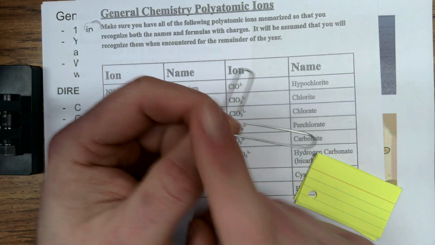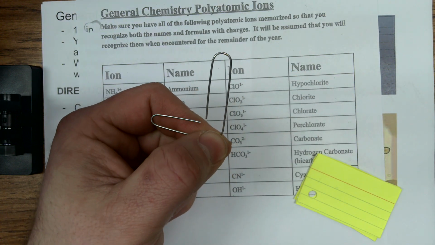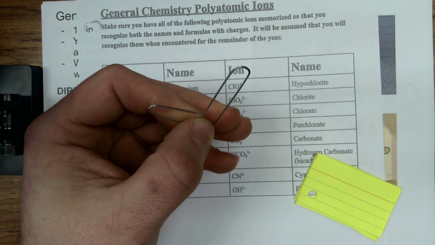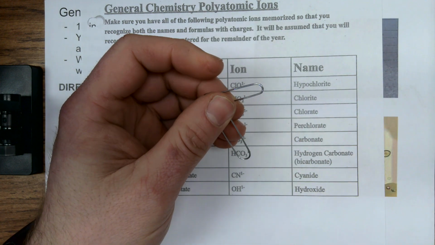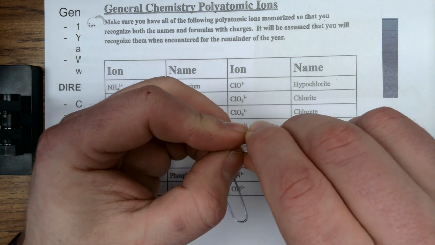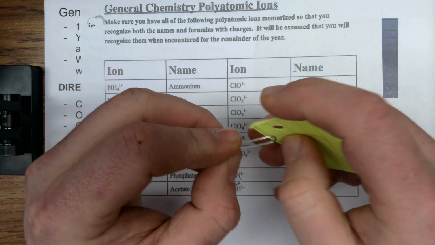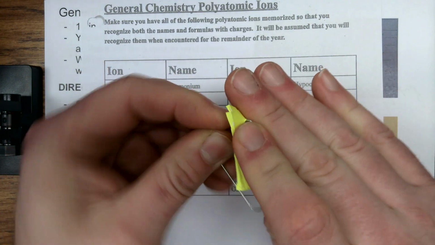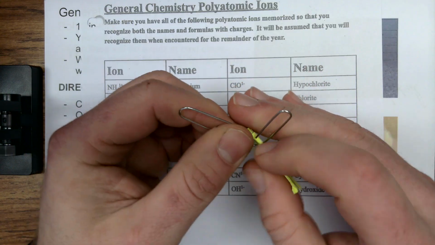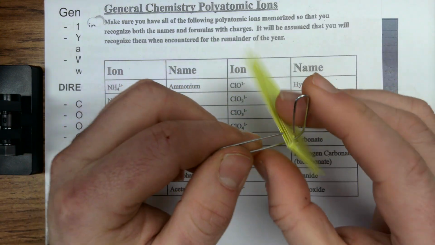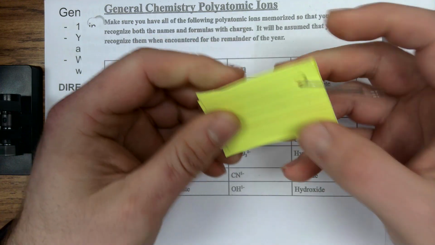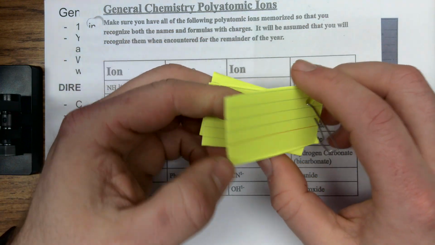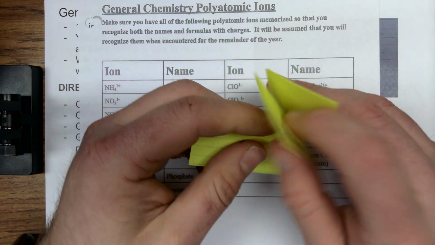We have the smaller loop, we have the larger loop, right? One loop is bigger than the other, yes? You want to take the smaller loop, and you may want to bend it in just a little bit to make it fit a little bit easier. You're going to push the small loop through the hole, and then bend it back. And now you've created a little ring binder for all of your cards.